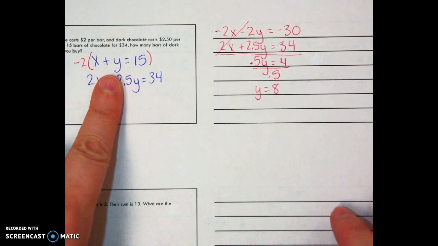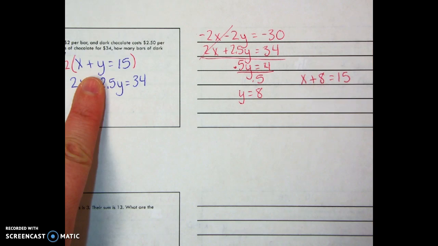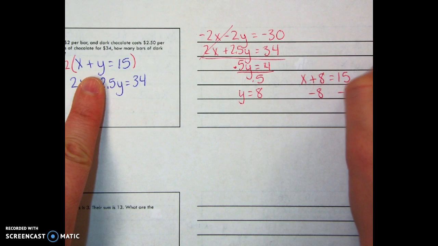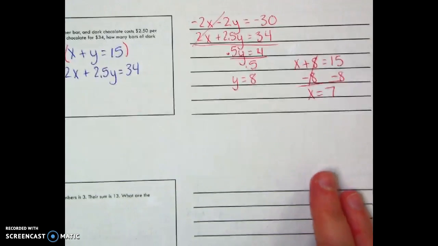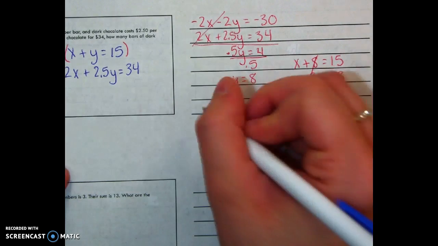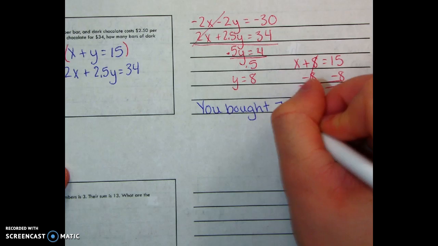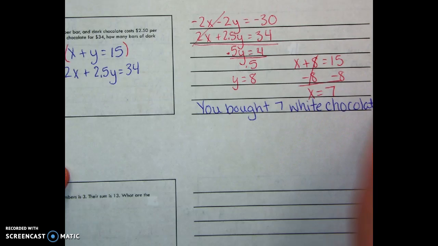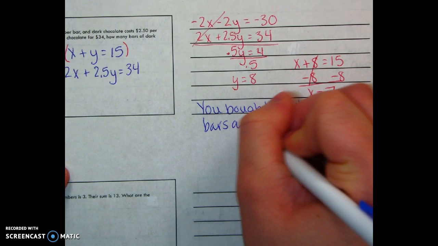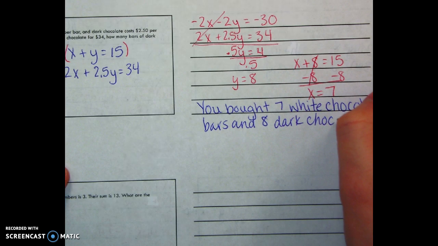I'm going to substitute it back into this equation. x plus 8 equals 15. Subtract the 8. x equals 7. Now I know it asked just for the dark chocolate, but I'll write for both. So, you bought 7 white chocolate bars and 8 dark chocolate bars.